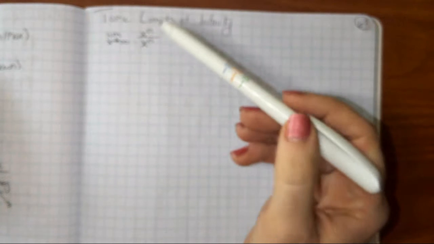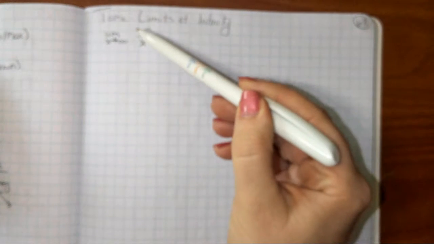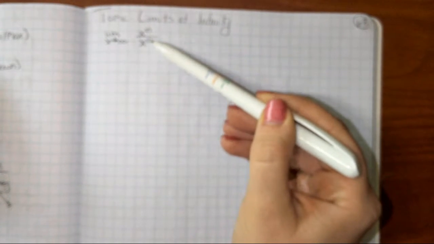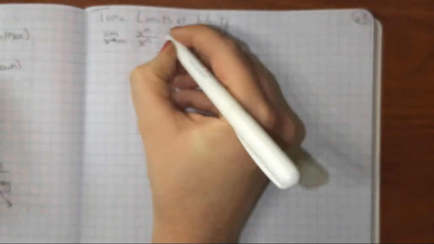The coefficients are the numbers in front of the x. So it's a 1 over 1. And do you guys see how these powers match? Okay? So because I have 1 over 1, that means the limit as x goes to infinity is just going to be 1.